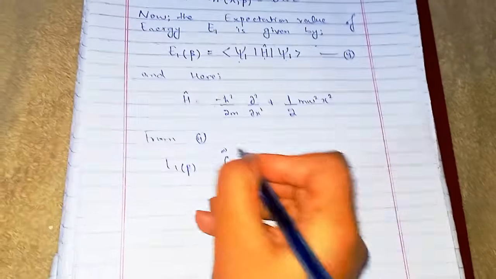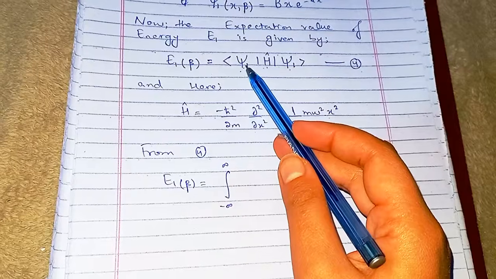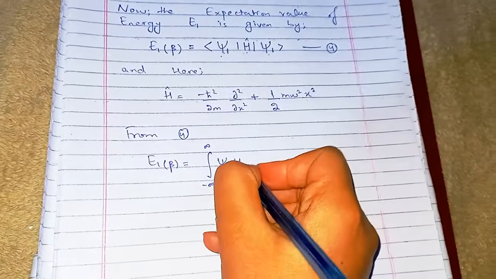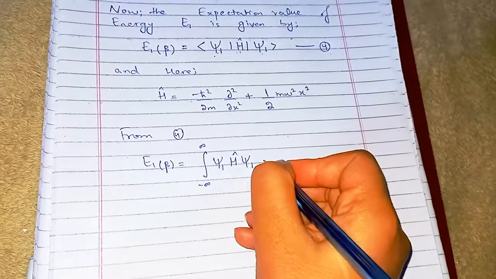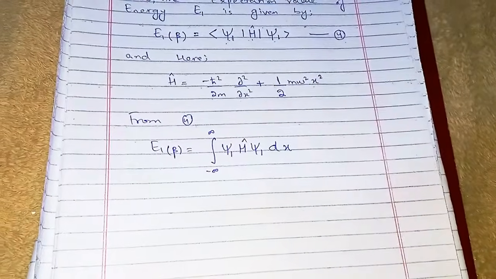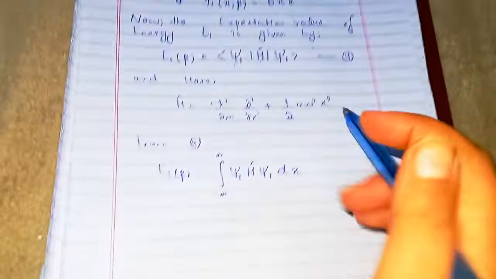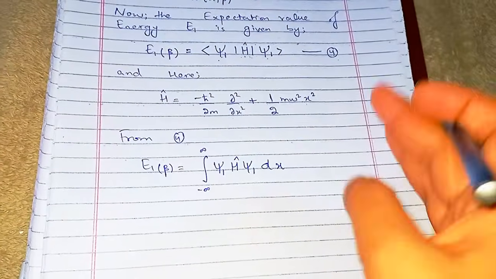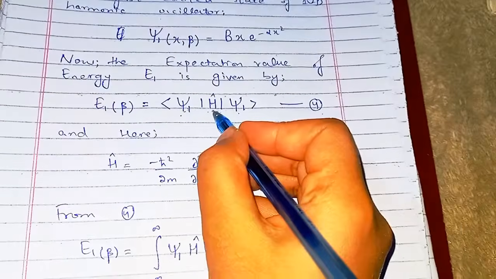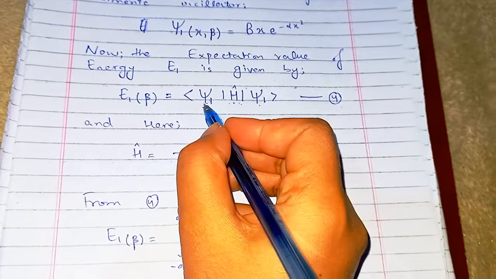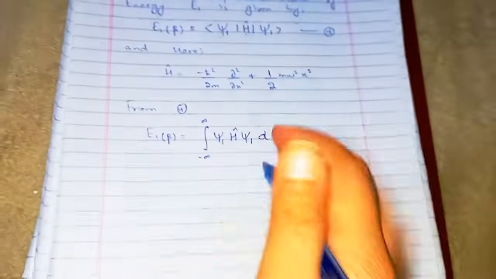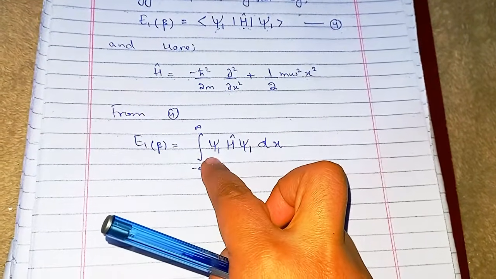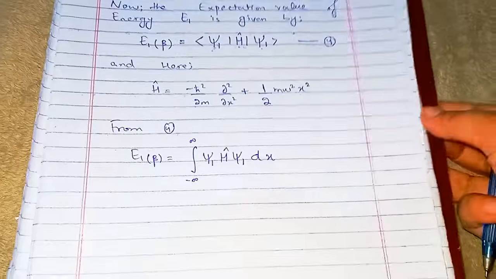Integration from minus infinity to infinity, and we'll have psi 1, this is in ket notation, that will appear as it is. Then we have the H operator, then psi 1 again, and then dx because it's the 1D case. And here the order matters. H bar is an operator that will apply on something that is on its right hand side. This operator will apply on psi 1, and then it will be multiplied with psi 1 on the left side. So first we have to evaluate H bar on psi 1, then we'll multiply with psi 1, and then we'll integrate it. So the order really matters here.